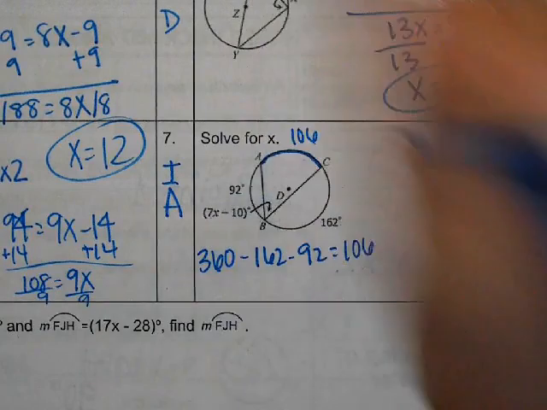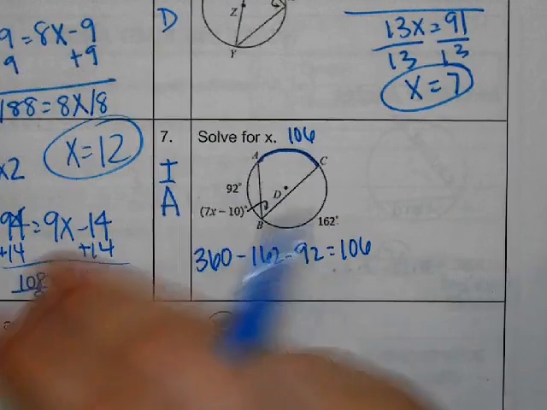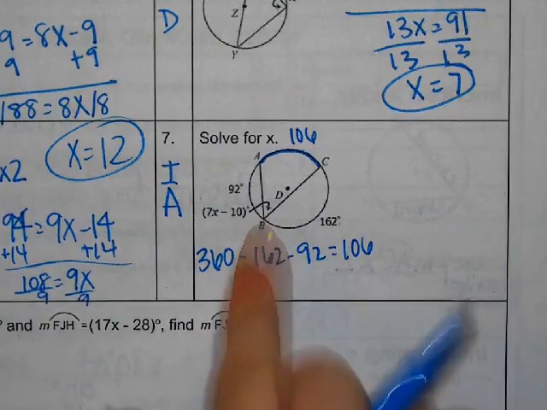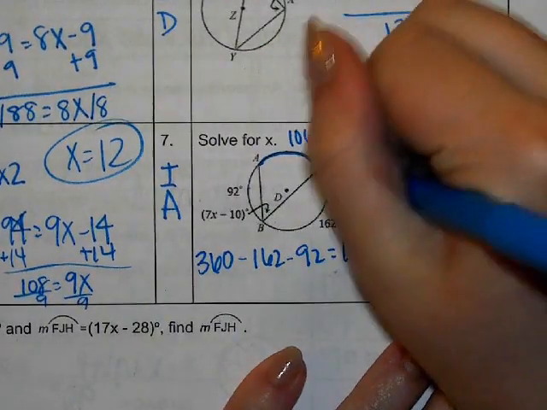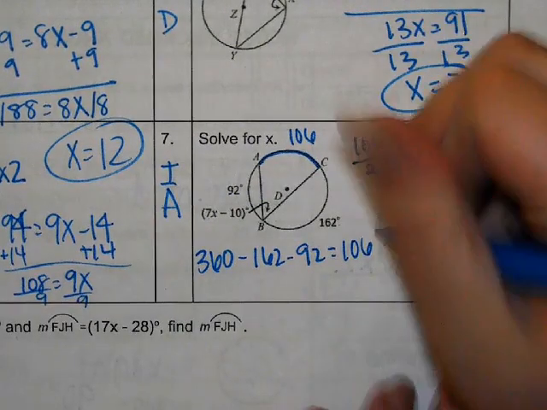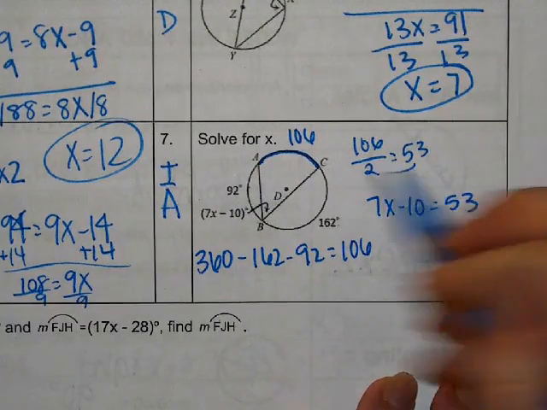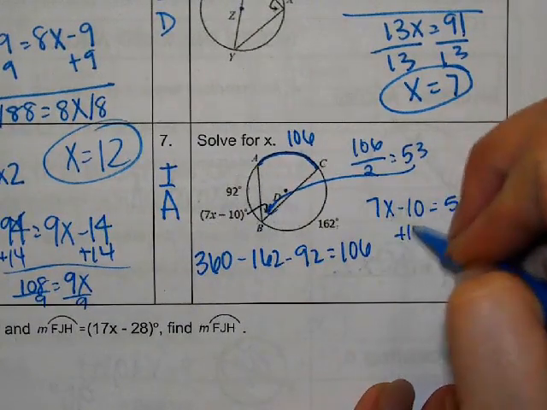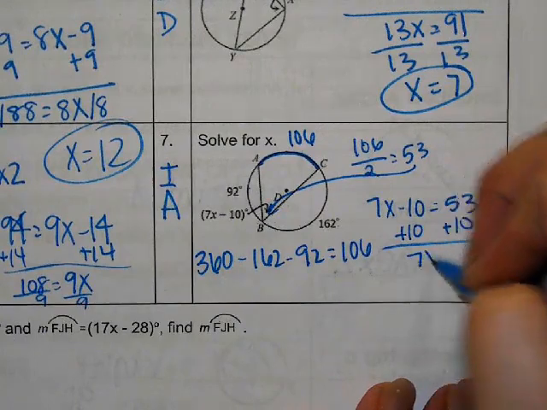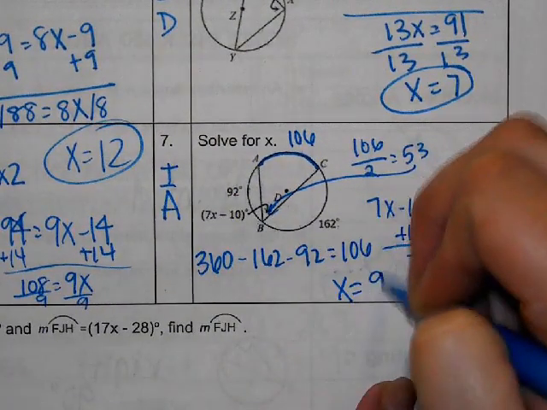Remember, the arc is double what the angle is. So to figure out the angle measure so I can solve it, that's 106 divided by 2. That gives me 53. Now, 7x minus 10, I know, is equal to 53. Add 10 to both sides. Divide by 7. Gives you an x value of 9.